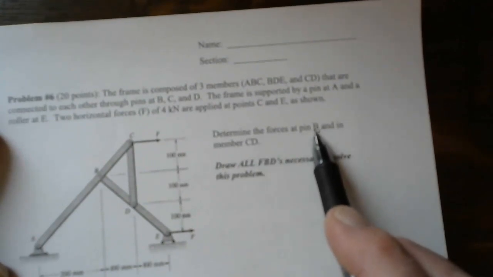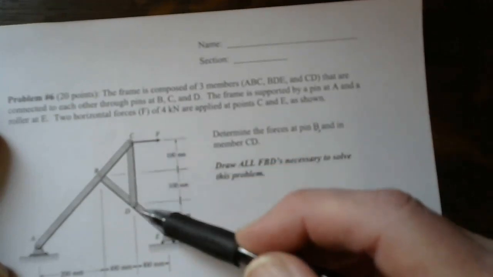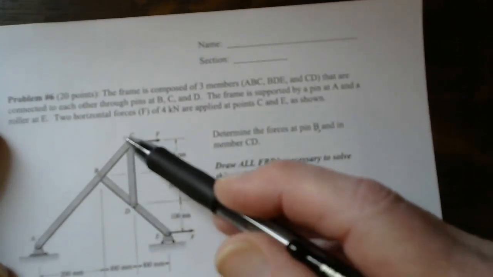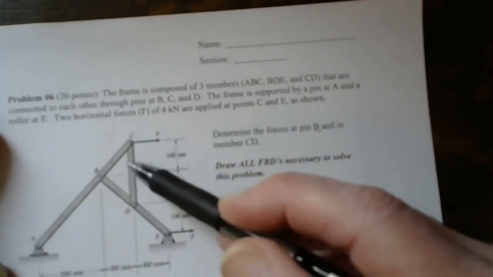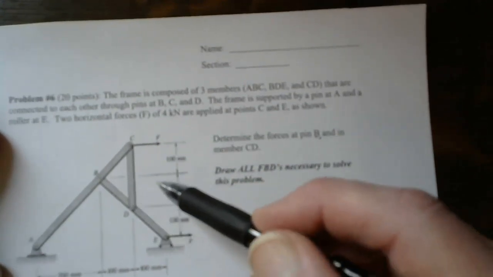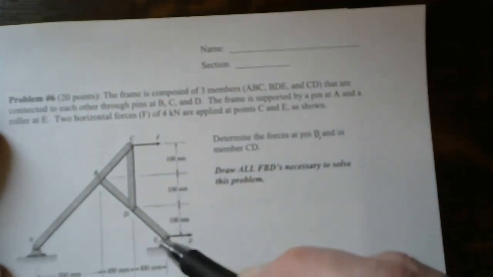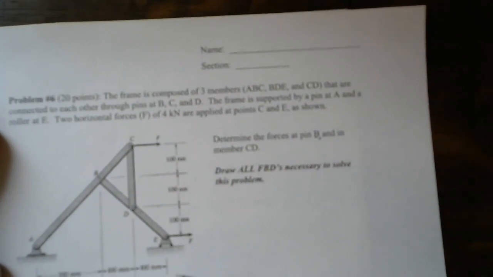In other words, the reactions are the forces at B and the forces in member CD. All right. And one thing I note is that CD is a two-force member. Okay. Very important to identify two-force members if they exist. So I look at this and I say, well, if I draw a free body diagram of BDE, I already know what EY is. I'm going to only have three unknowns.